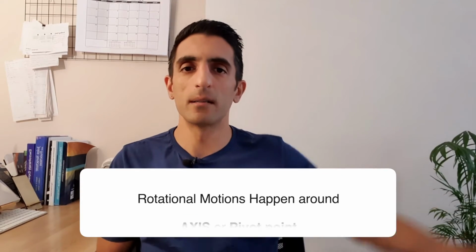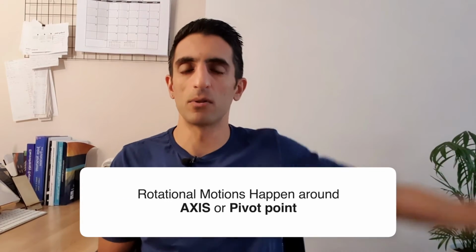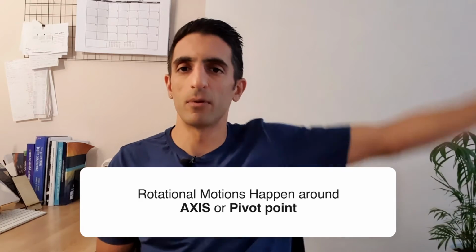As we stand, motions in our body are mostly rotational motions. They are rotational motions which happen around some pivot point, or we can also call it an axis. For example, for shoulder abduction, there is an axis here in my shoulder which my arm just rotates around.